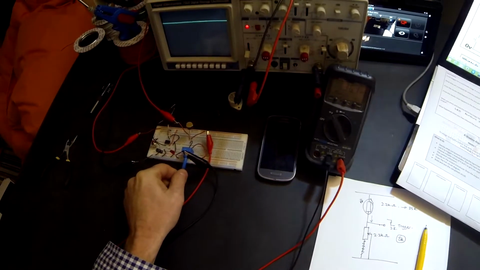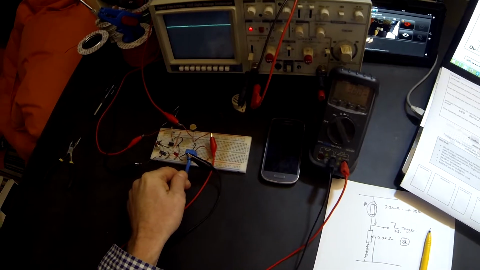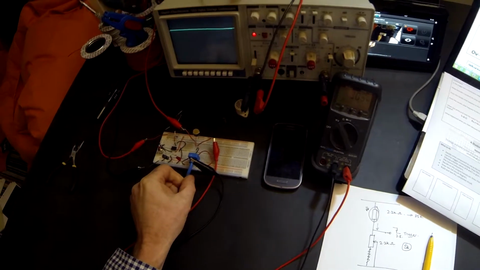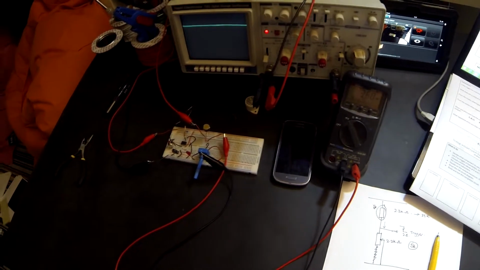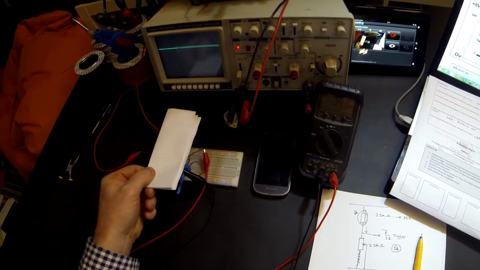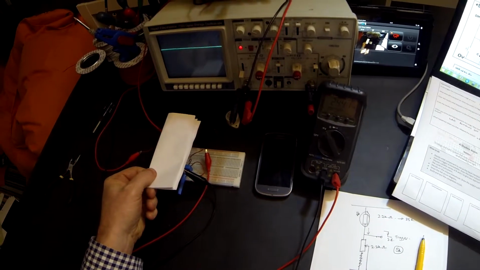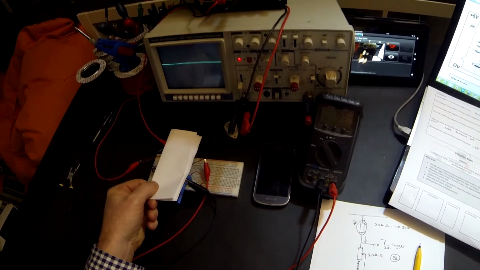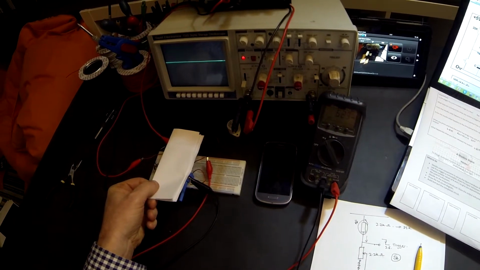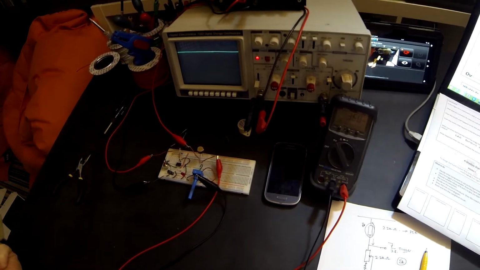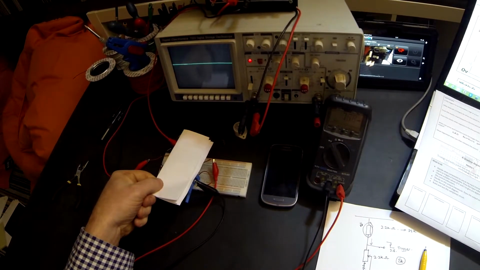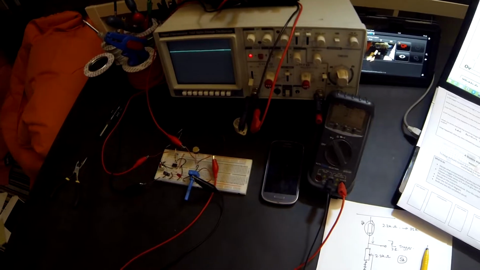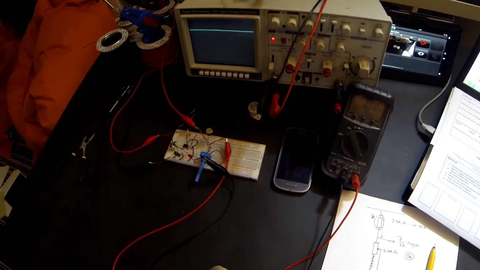I can change it if I want to by changing my variable resistor, but let's put it as high as we can first, and then I'm going to cover up the LDR and you can see the voltage start to drop. Does it drop below half? Yes. Does it drop below 1.6? Yes, it does. So it's moving from 3.6 to 0.6 of a volt. Hopefully that will be good enough to trigger my circuit.